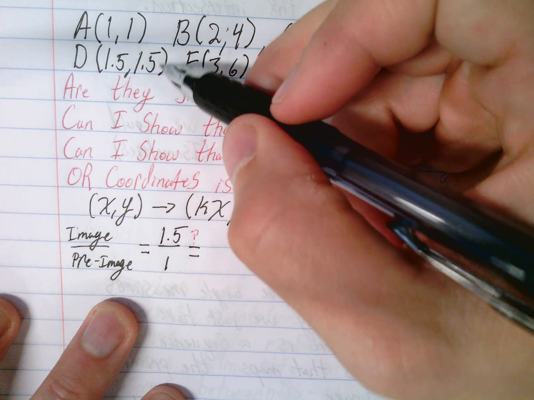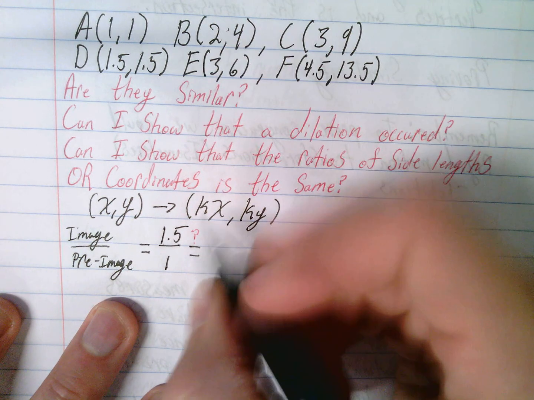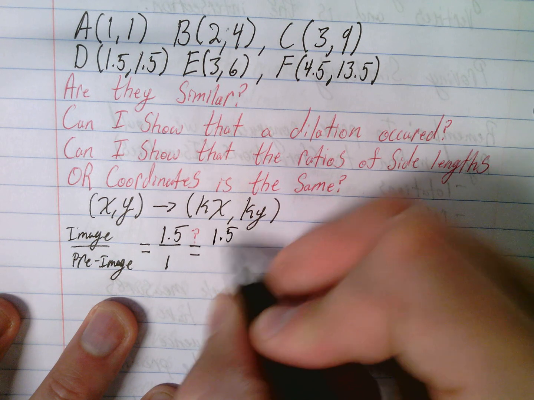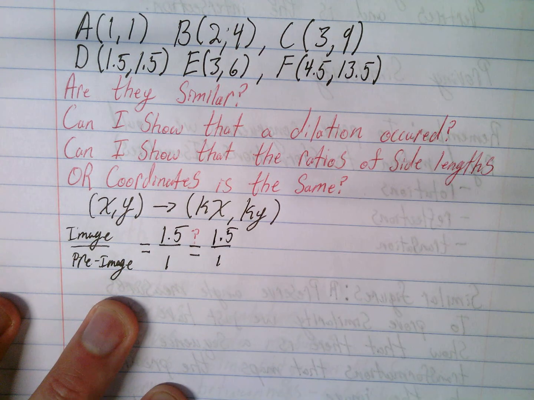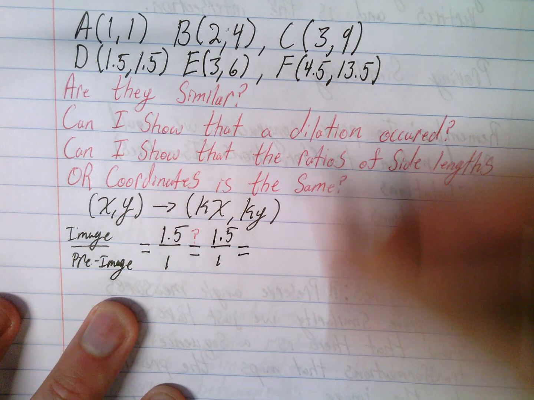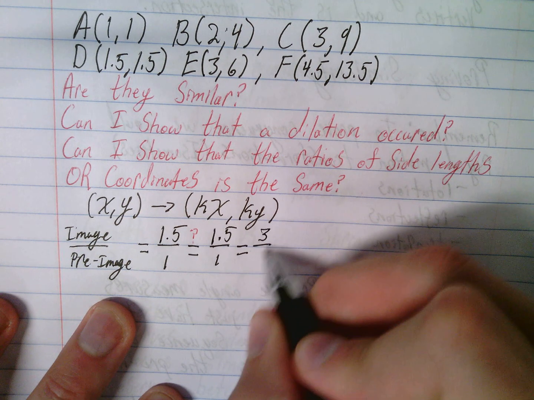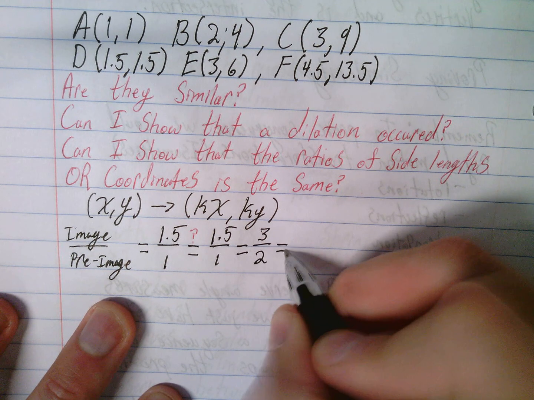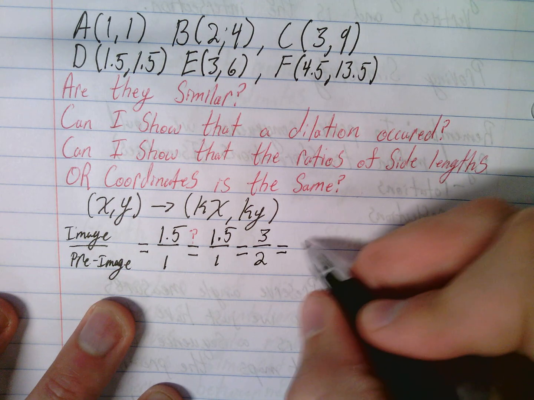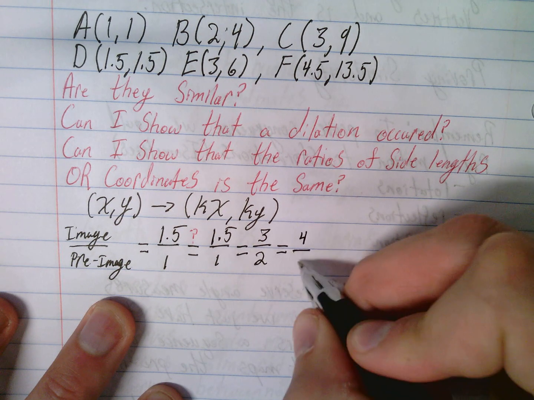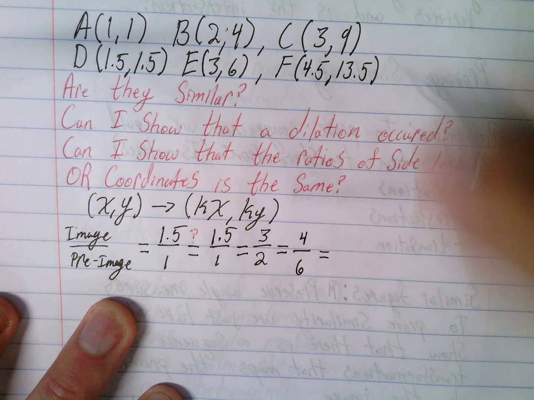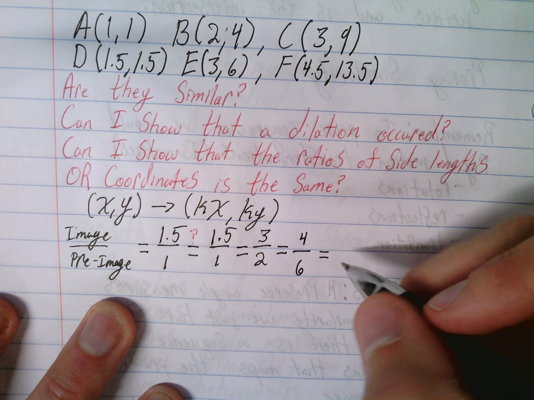Well, what did we do to y? We started at 1 and went to 1.5. So is that the same as 1.5 over 1? And is that the same as 3 to 2? And is that the same as 4 to 6? And is that the same as 3 to 4.5?